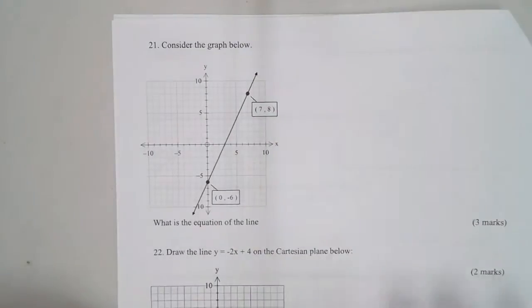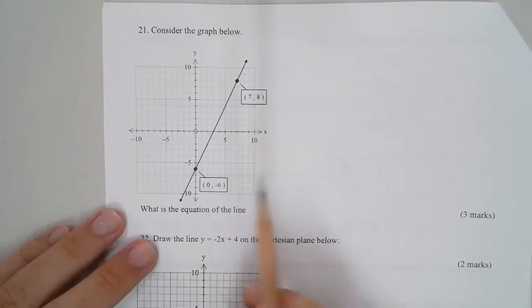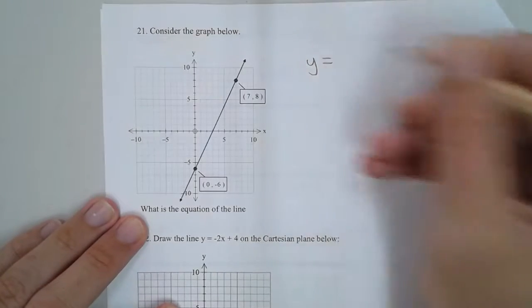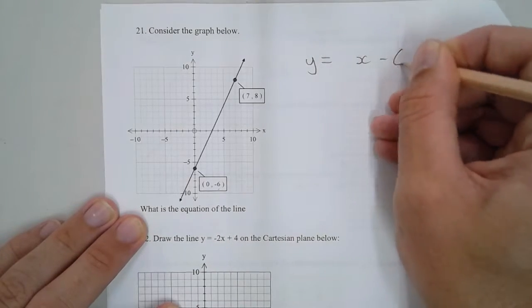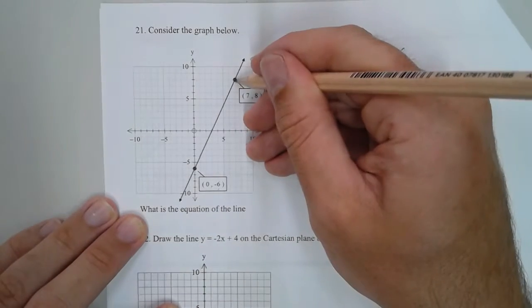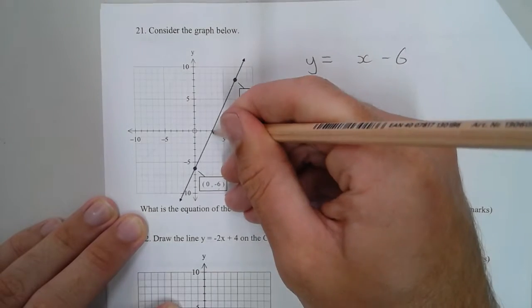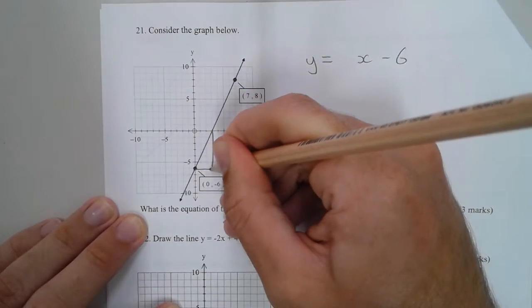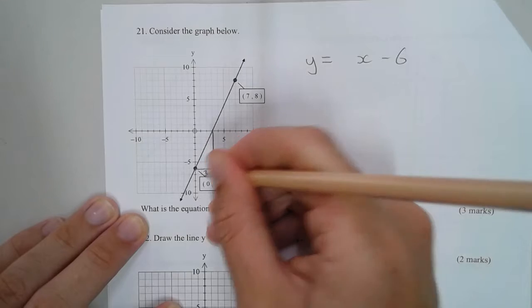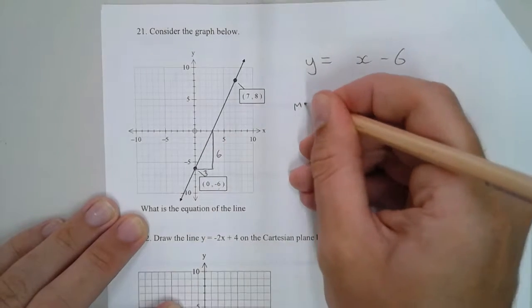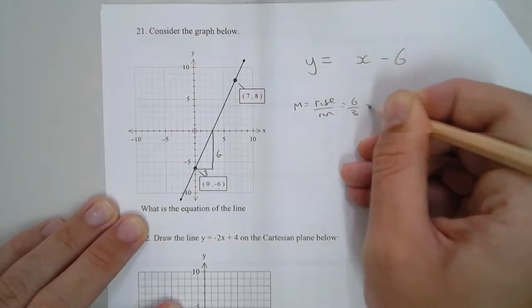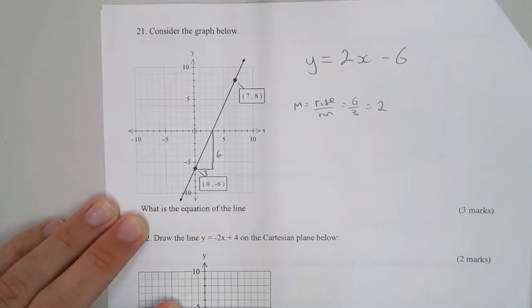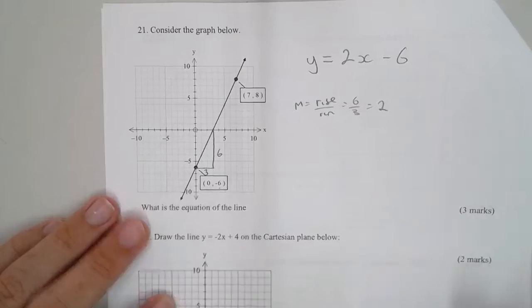Question 21. What's the equation of the line? So, it's diagonal, so that's y equals. It's got an intercept of minus 6, so it's something x take away 6. Now to find the gradient, you could do rise over run on this one. That's across 3 and up 6. So m would be rise over run, which in this case is 6 over 3, which is 2. The equation must be y equals 2x minus 6.